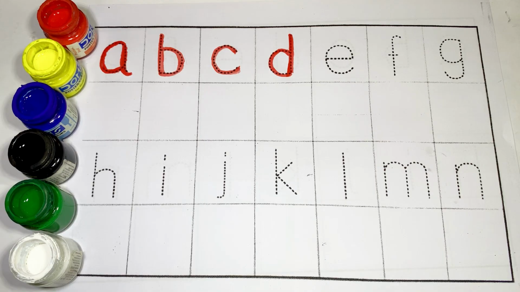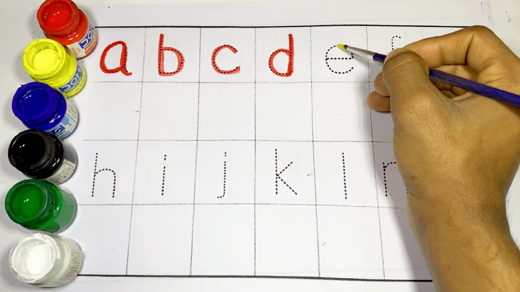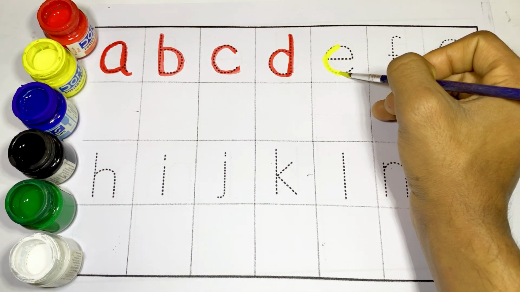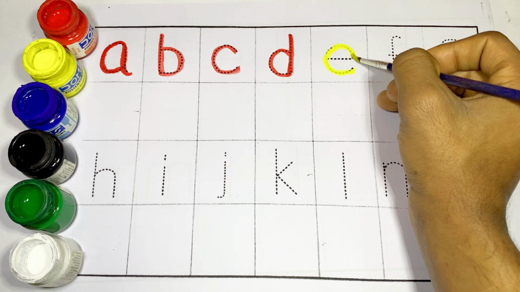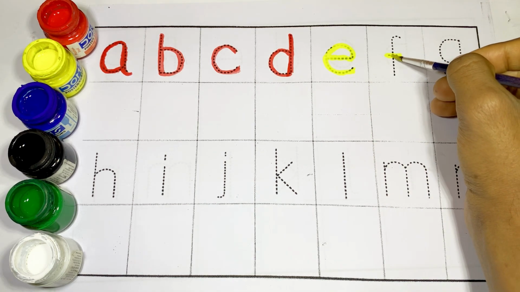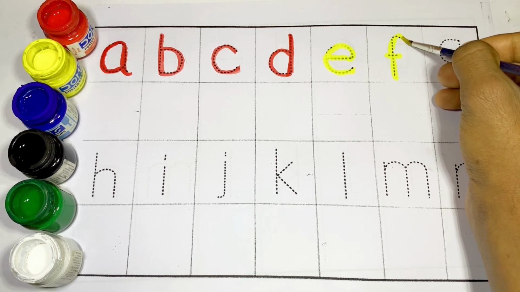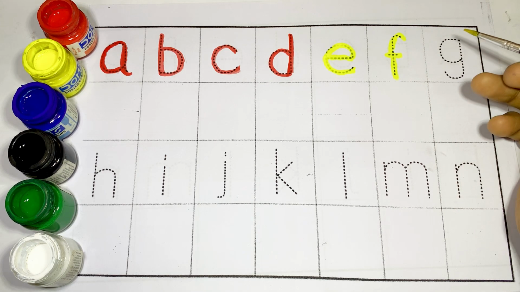Kids now draw E. E for egg, E for elephant. The alphabets of E. And here is yellow color, small e. F. F for fish, F for fan. The alphabets of F. Small f.